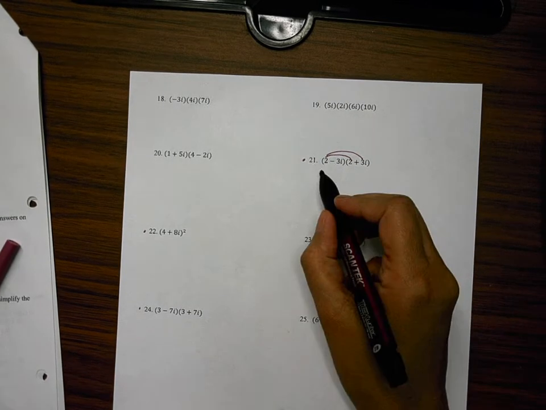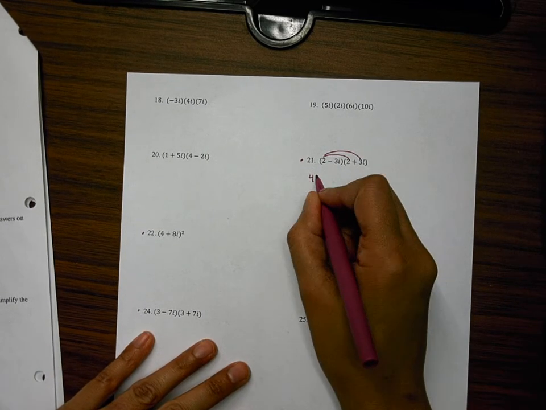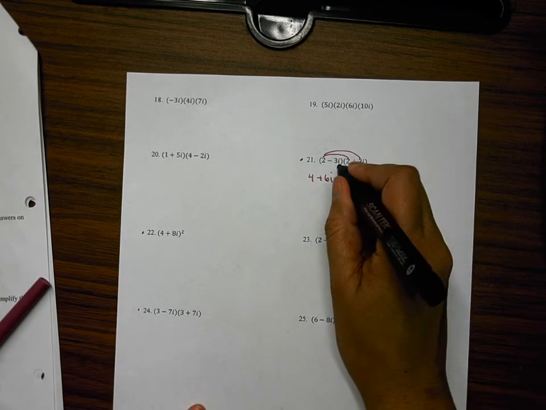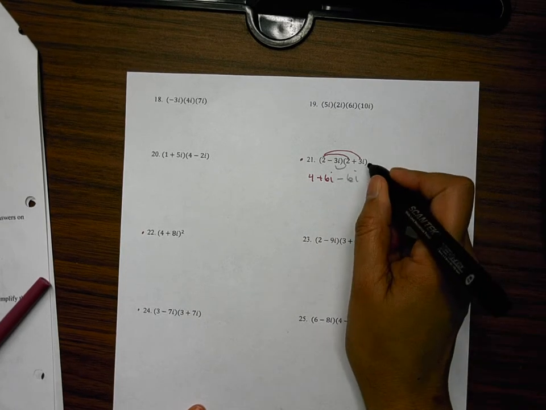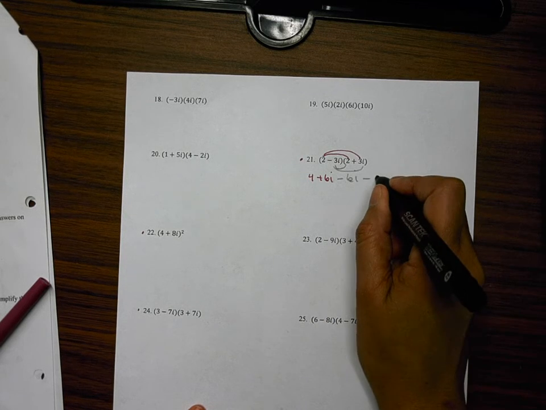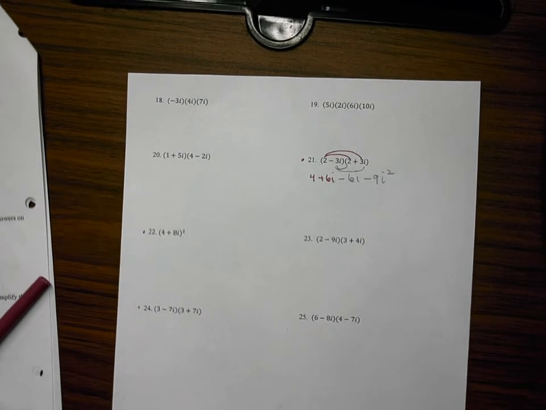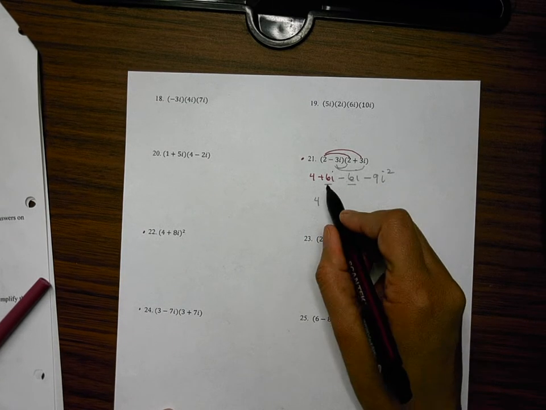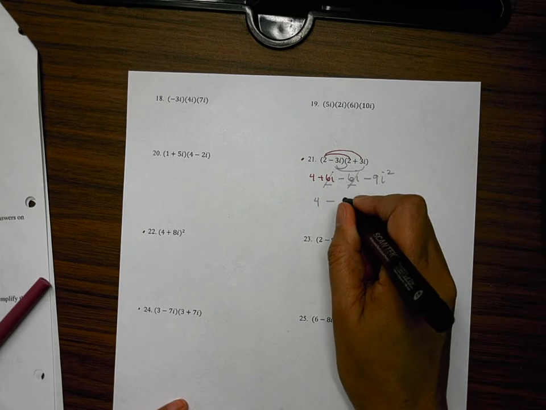That gives me 2 times 2 is 4. 2 times 3i is positive 6i, just like our double distribution that we've done in the past. And then we have negative 3i times 2 is negative 6i, and negative 3i times positive 3i is negative 9i squared. Okay, and then we combine like terms. I have like terms in the middle, so I have 4 plus 6i, negative 6i, they do undo each other, they're gone, minus 9i squared.